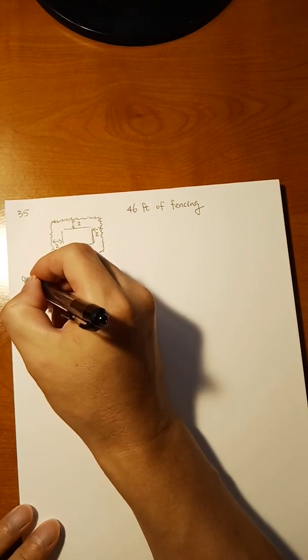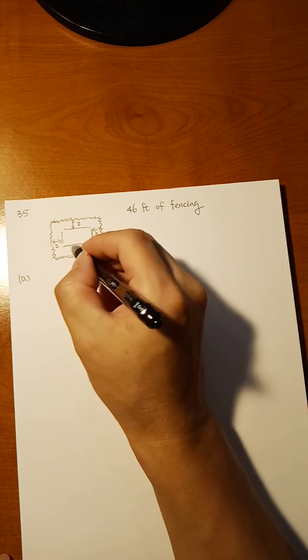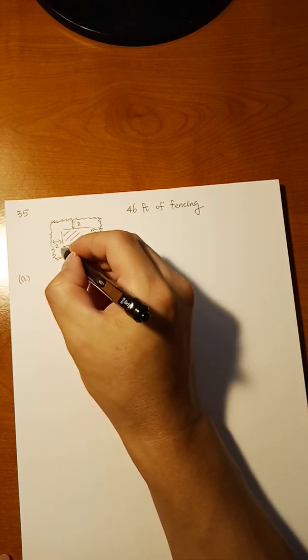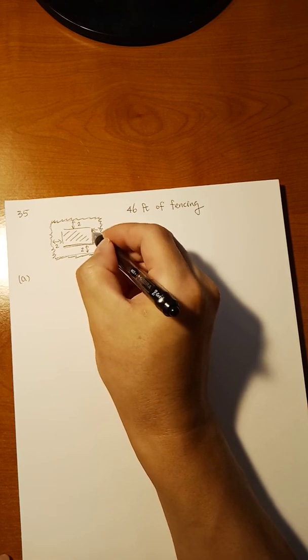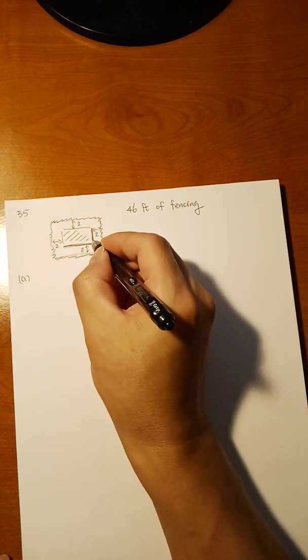Now let's see, there are A, B, C, D, 4 parts. Part A, they say the length of the garden, this is the garden. The length of the garden is twice the width.